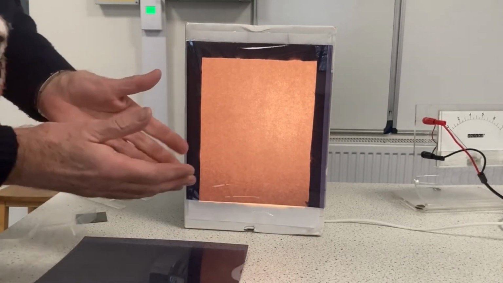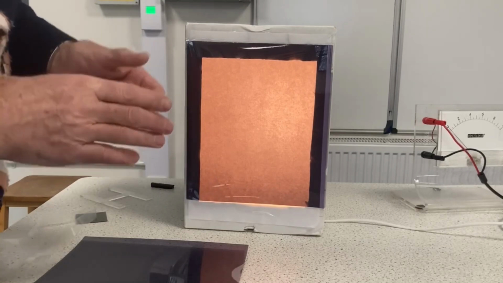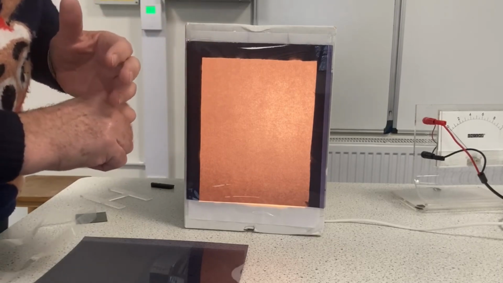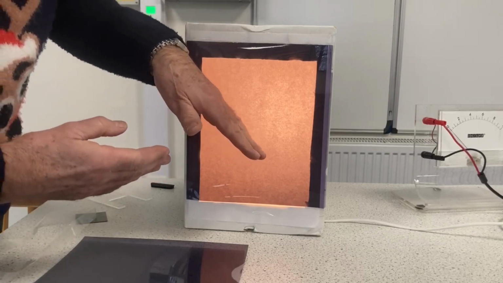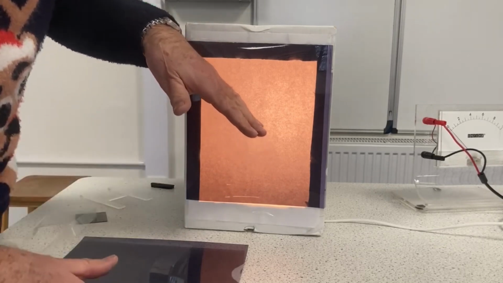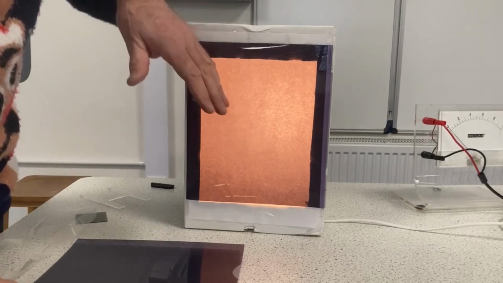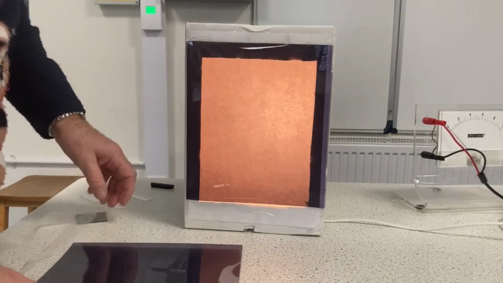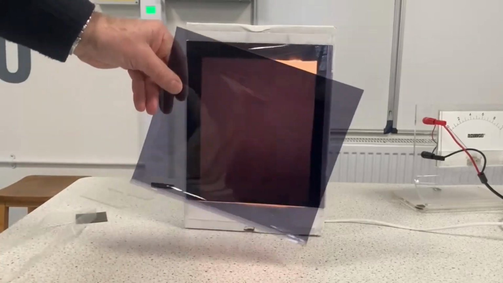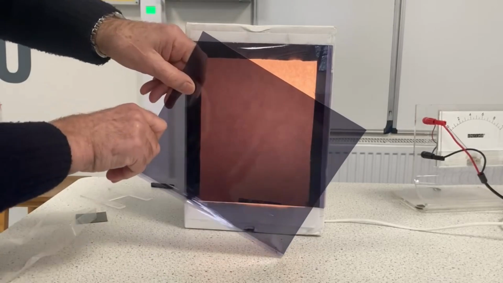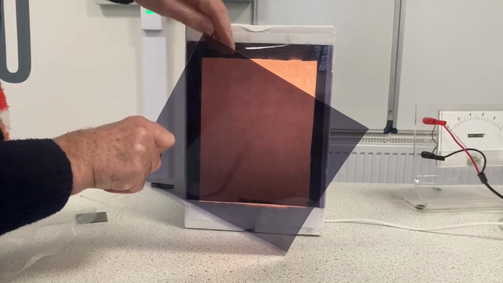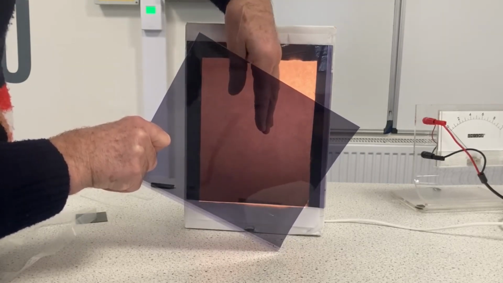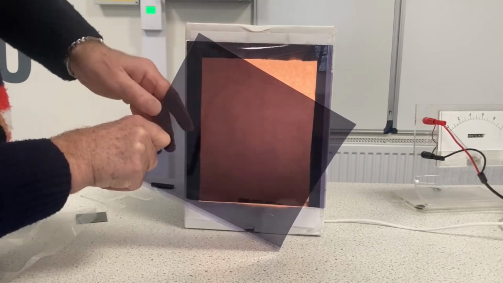So the intensity of light coming through is actually equal to the cosine squared of the angle between the light hitting it and the original direction of the Polaroid filter. So if we put a second filter in, the amount of light that is let through is cosine squared of the angle between this filter and that filter.